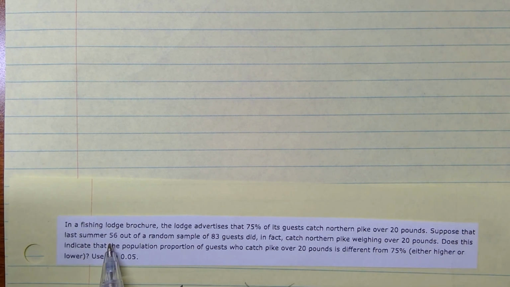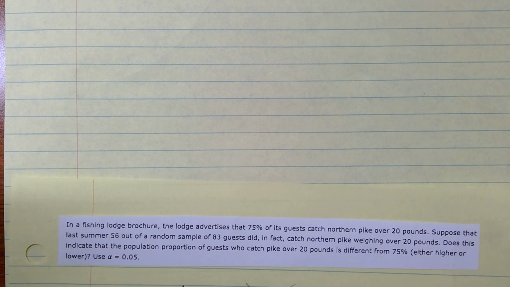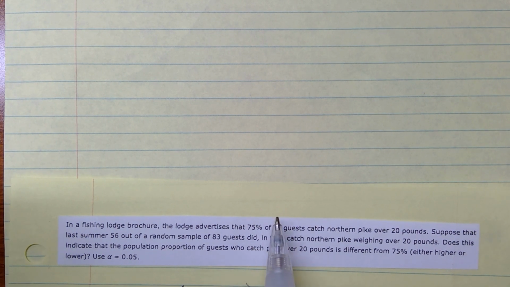Suppose that last summer, 56 out of a random sample of 83 guests did, in fact, catch a big fish. All right, so we did our own sample. We're testing that sign out in front of the lodge. You know, there's a big sign that says, hey, 75% of our guests catch a huge fish. We're going to challenge that. So we did our own sample. We sampled 83 guests, and 56 of them said, yeah, I did catch a big fish. So this is the advertised claim, 75 out of 100. Our sample is 56 out of 83. And we're going to compare the two and see if the difference is big enough to matter.